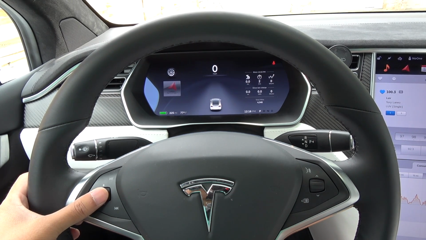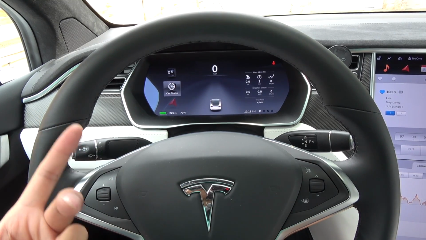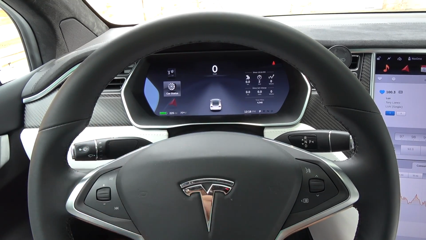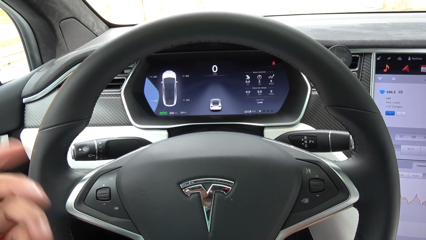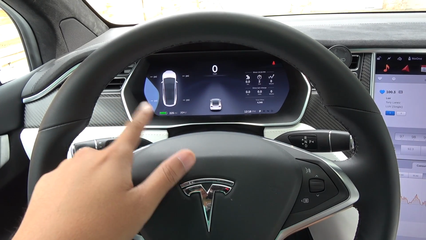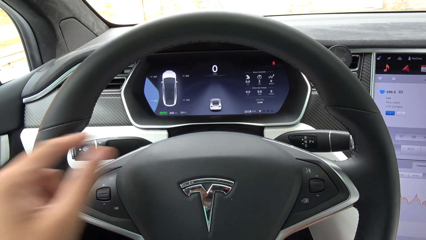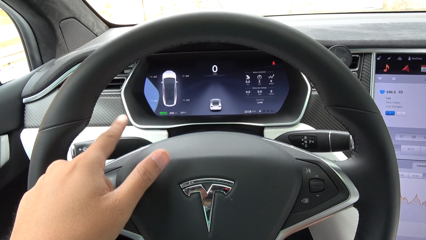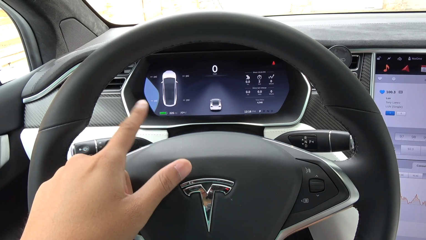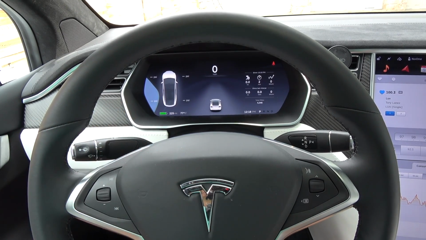And then this is navigation, but navigation actually comes up automatically when you plot a route. But I'll focus on this one, which is one of my favorite features with the display. I'll show you in another video what that does.